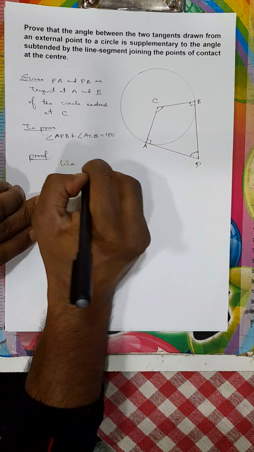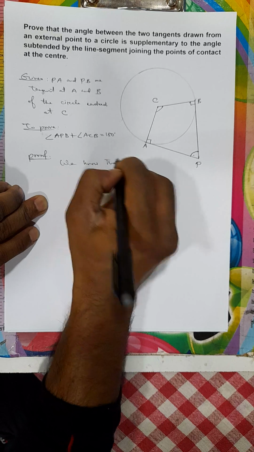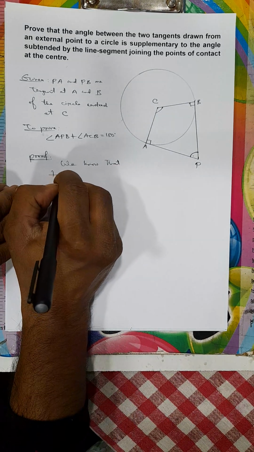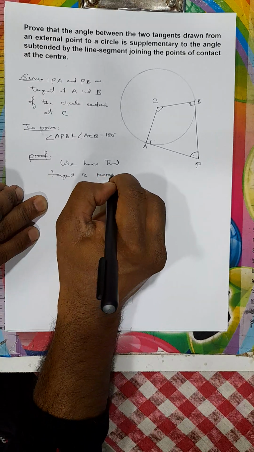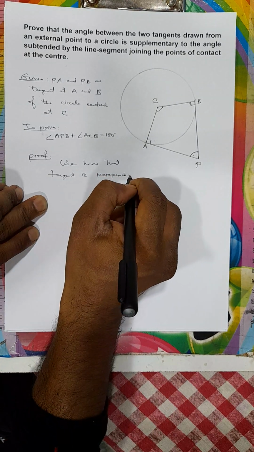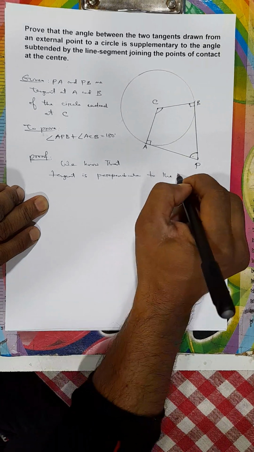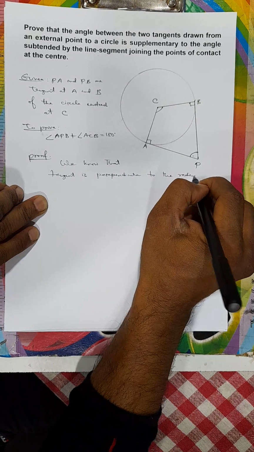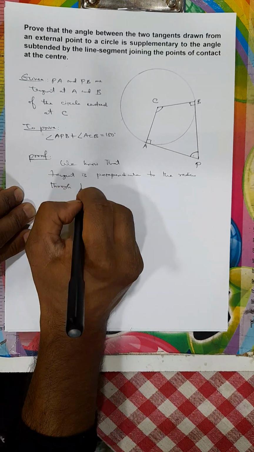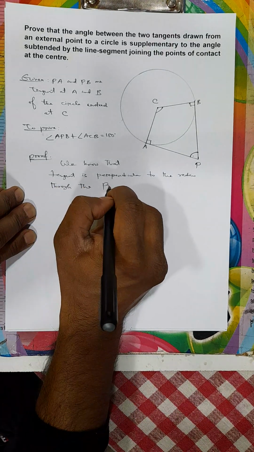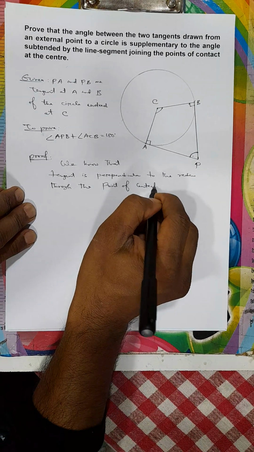We know that a tangent is perpendicular to the radius through the point of contact.